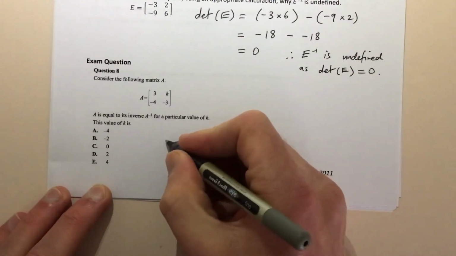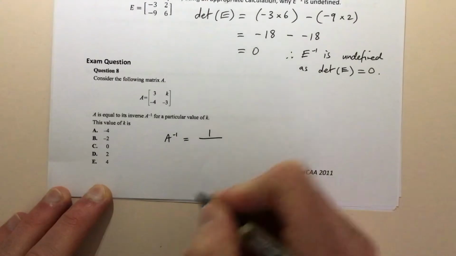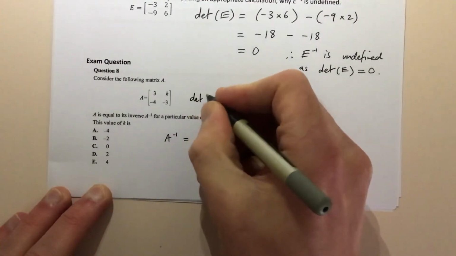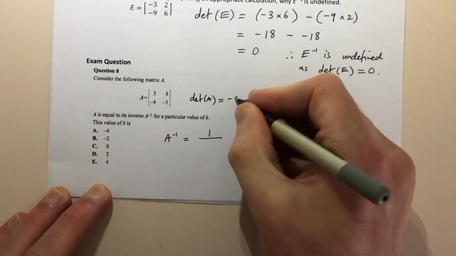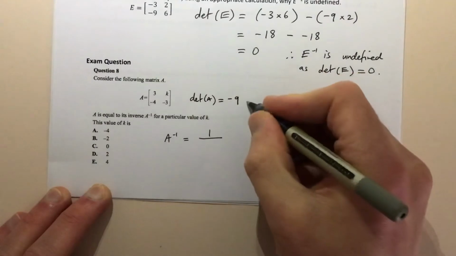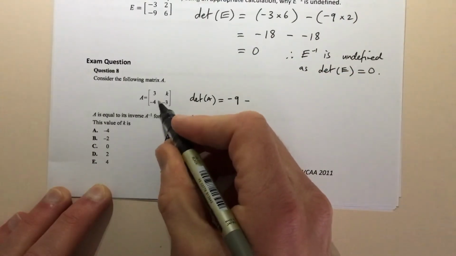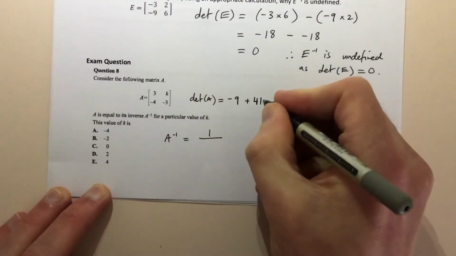The inverse of A would be, remember, it's 1 over the determinant. Now the determinant of this matrix would be, actually I'll write this separately. Determinant of A would equal -3 times 3, so -9, take away -4 times K. So take away -4K would actually be plus 4K.